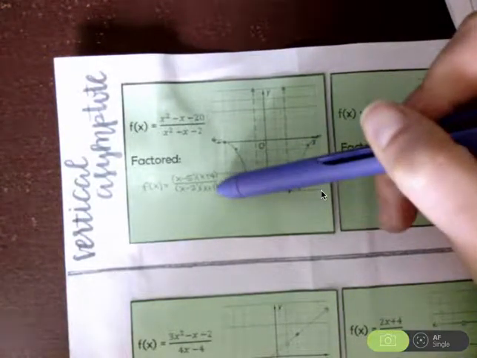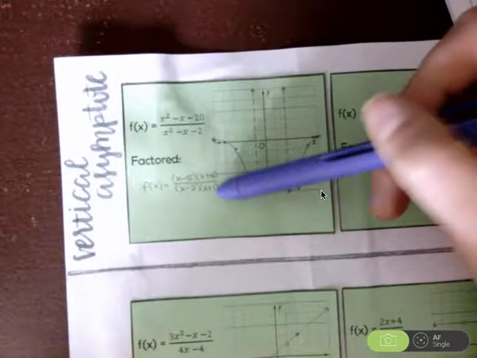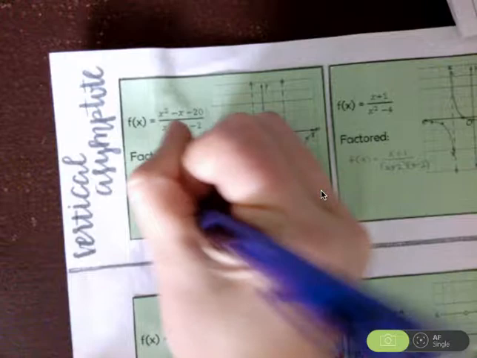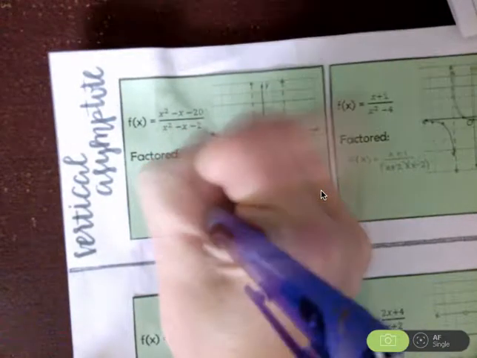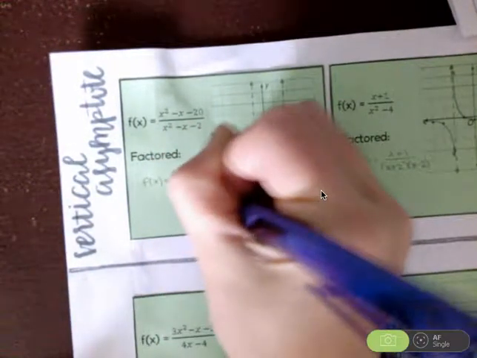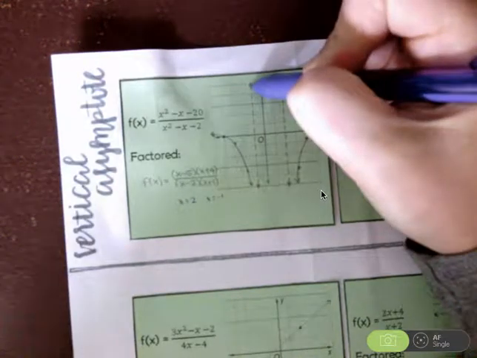So here's the very first one. You'll notice when you factor this, you do get (x minus 5)(x plus 4) over (x minus 2)(x plus 1). The interesting thing about that is that in your denominator, the numbers that you would plug in that would give you a 0 are x equals 2 and x equals negative 1. Those happen to be your vertical asymptotes right here.